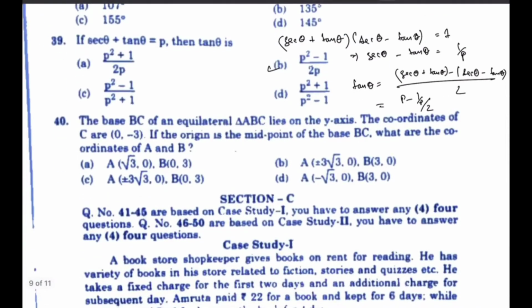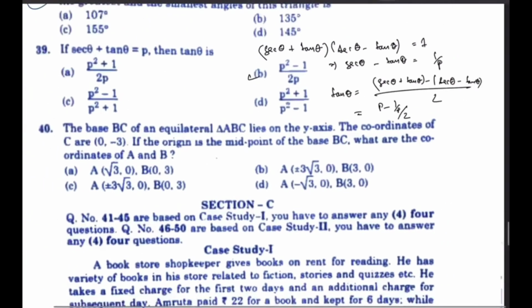Base BC of an equilateral triangle ABC lies on the y-axis. Okay. So we have the y-axis there. So coordinates of C are 0, minus 3. Let us quickly draw it. So 0, minus 3. Let us say this is C, and base lies on the y-axis. Okay. What are the coordinates of A and B? So you have something like this.